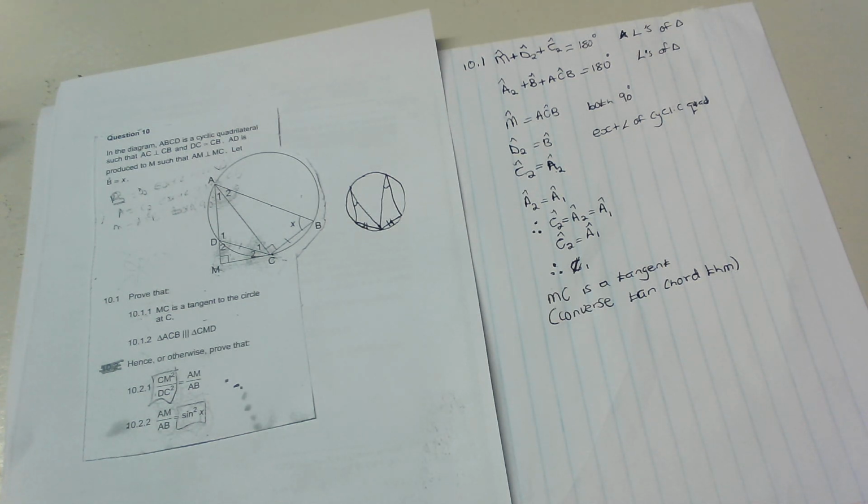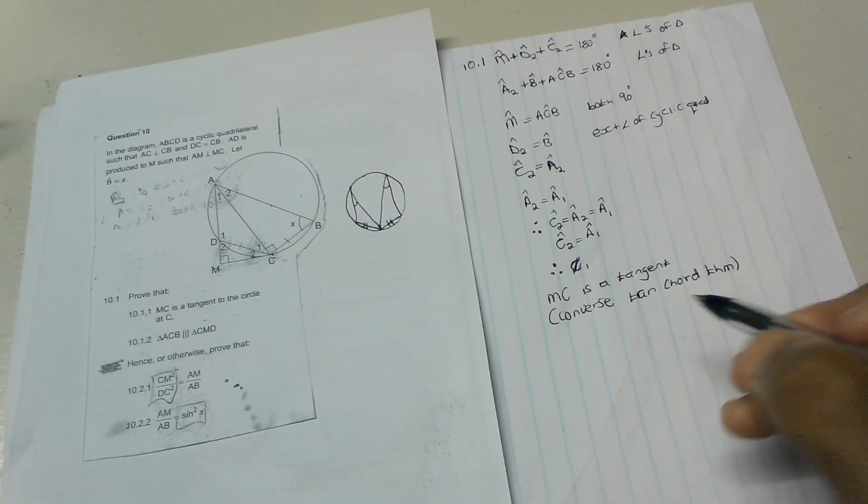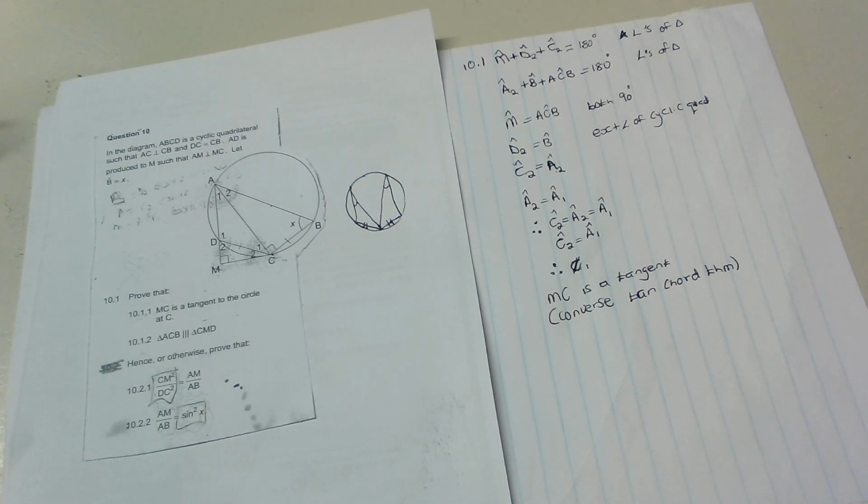Right. So now this is our final answer, because now we have proved the statement. For us to show that we have proved the tan-chord theorem, we have to insert the word converse, because it wasn't like that at first. Okay, so that's how we can actually prove this. Is that a question? I guess that's a question.